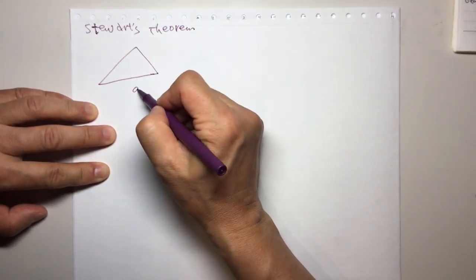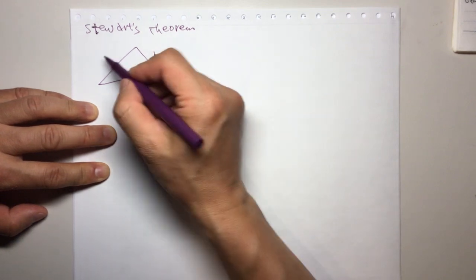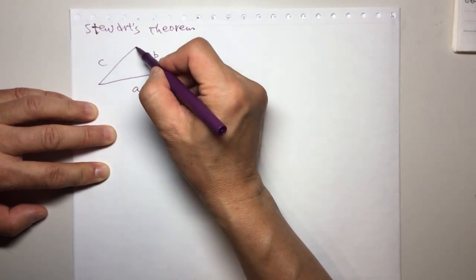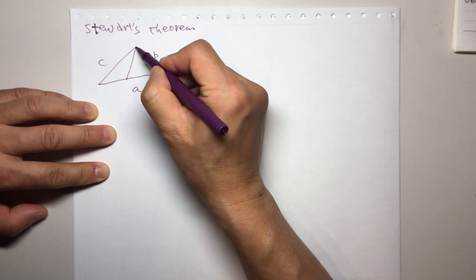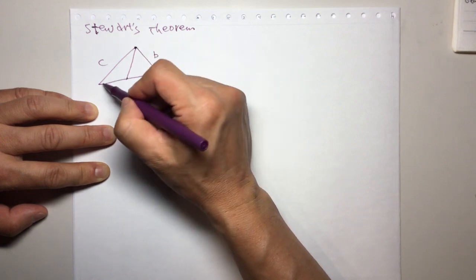So this theorem is talking about, for example, if this side is A and this side is B, this side is C, there is any segment from this vertex to the base.